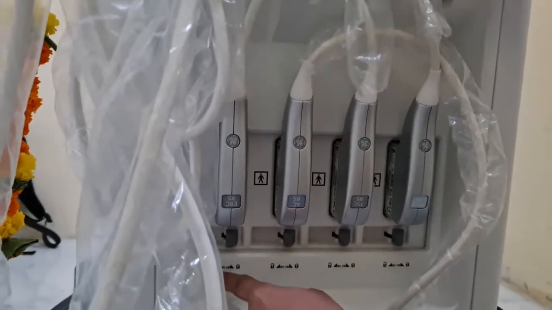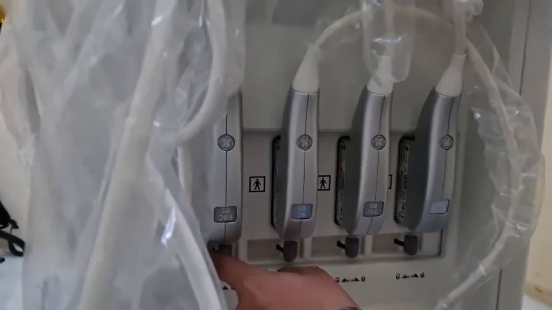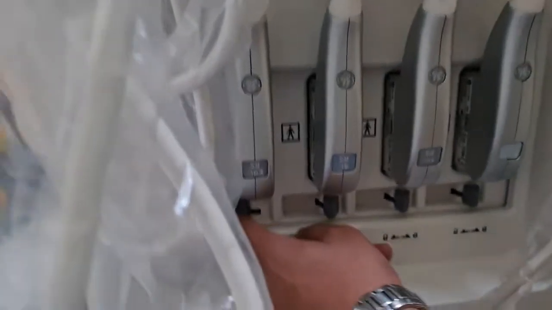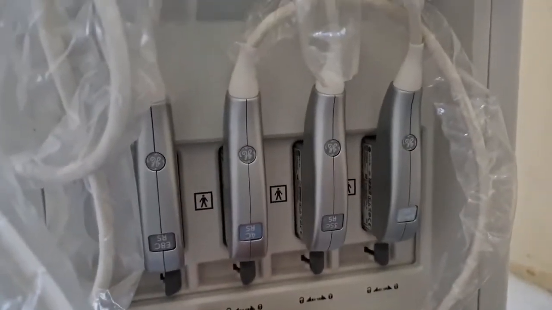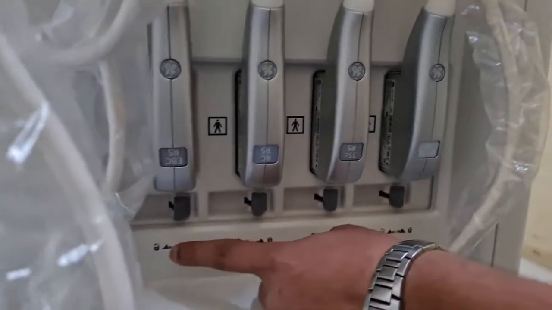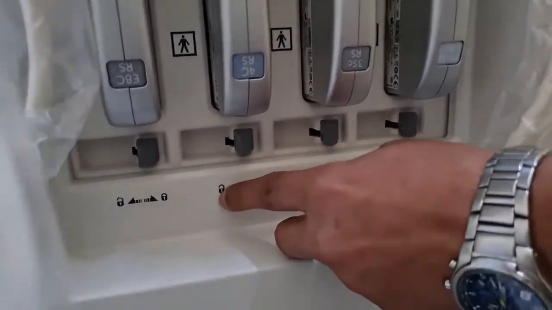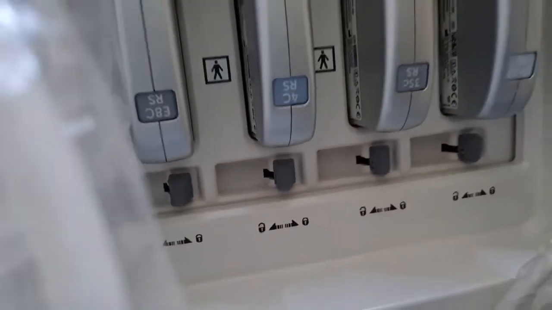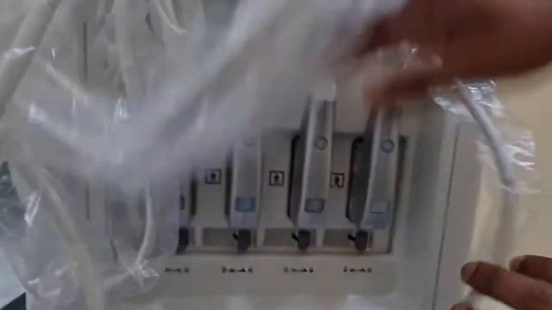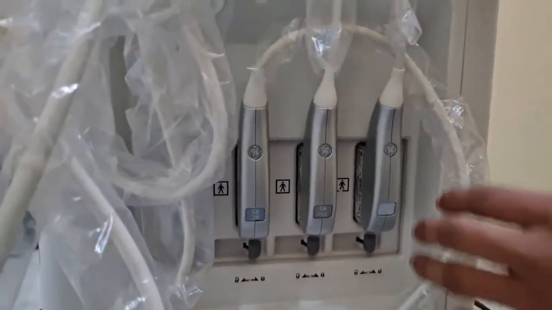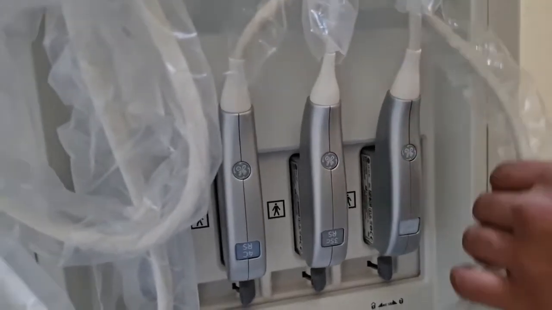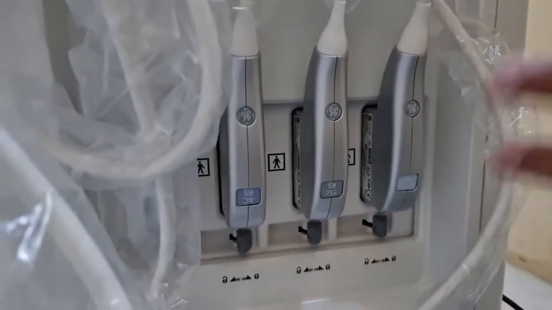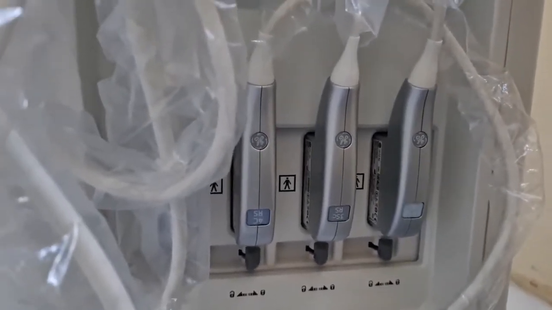This is the lock. This is the direction also given. If you move it to the left side, it will become unlock. And if you move it to the right side, it will become lock. See, these are the directions given: unlock and lock. The direction of all these probes should be like this. If any of the probes is connected upside down, the board might get damaged, or the probe might get damaged, or the machine will not work properly.